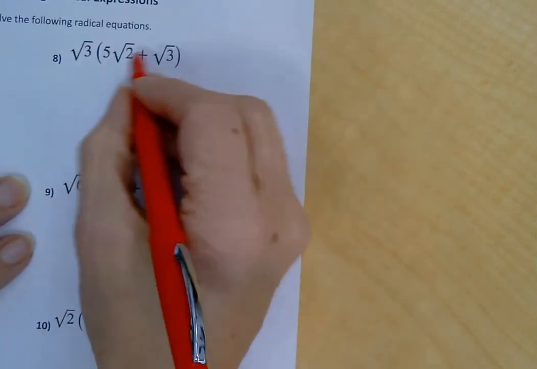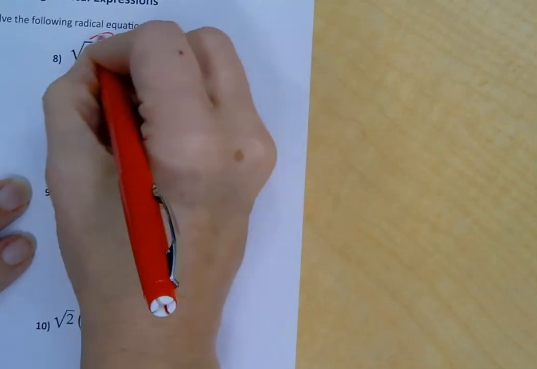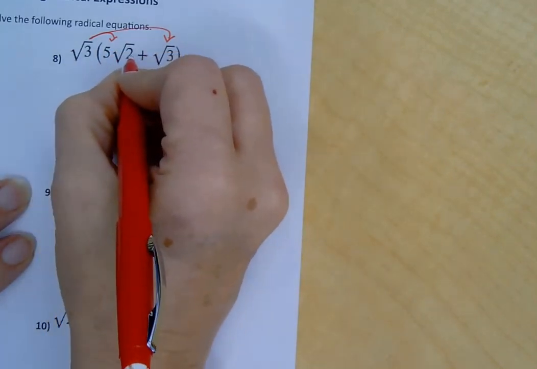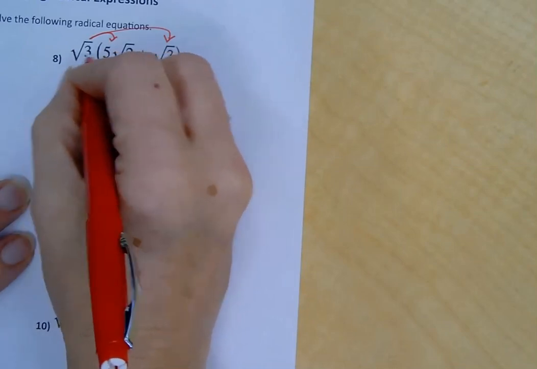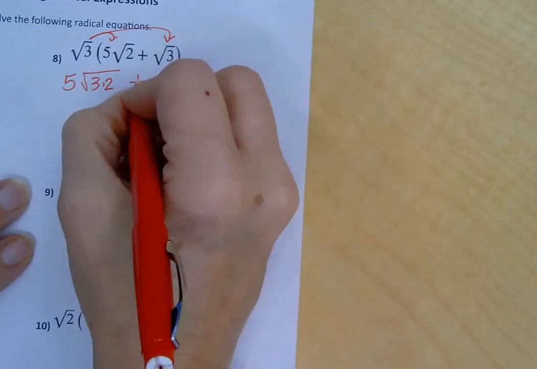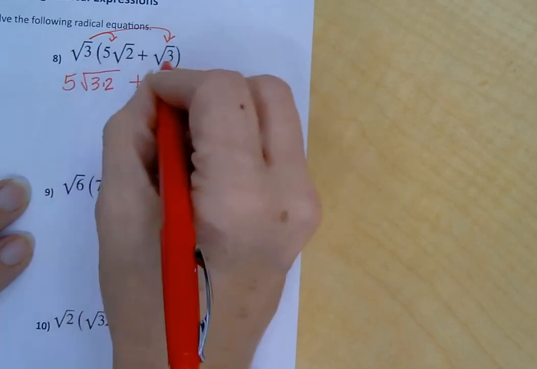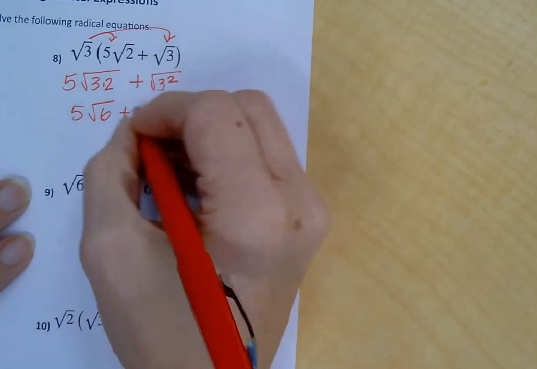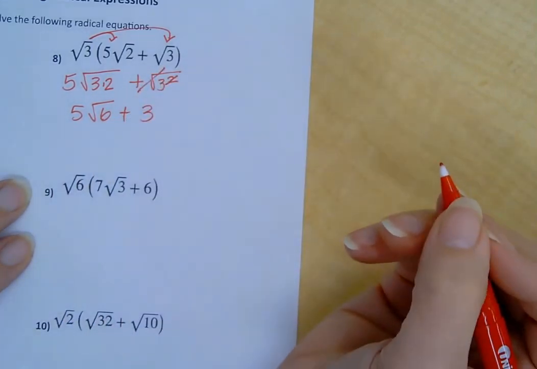Square root of 3 times all of this. So this is going to be distributive property. I'm distributing over addition because I'm adding terms inside those parentheses. So I have the square root of 3 times 5 times the square root of 2. I'm going to rearrange and make that 5 times the square root of 3 times 2 in the same house, plus the square root of 3 times the square root of 3, which is the square root of 3 squared, right? Because 3 times 3 is 3 squared. So I have 5 times the square root of 6 plus just 3. The square root and the square cancel out, so I just have 5 roots of 6 plus 3.